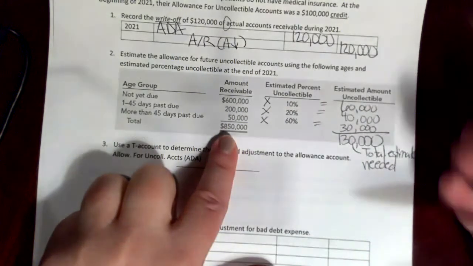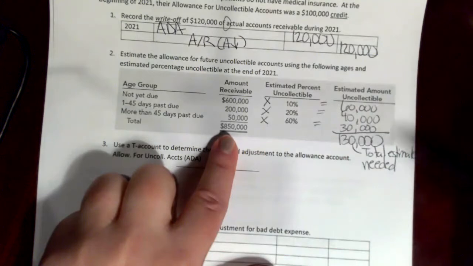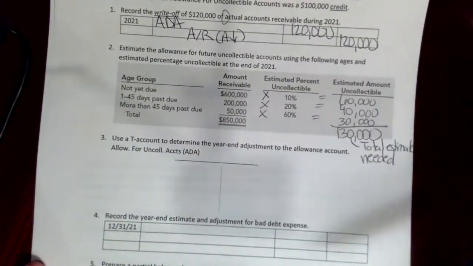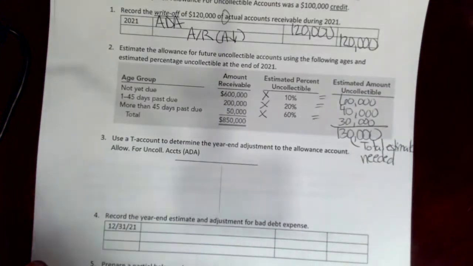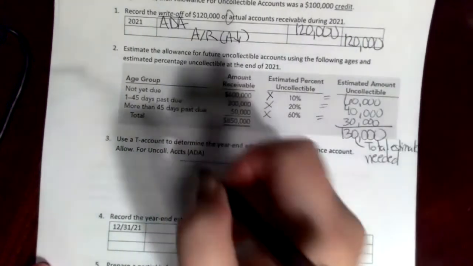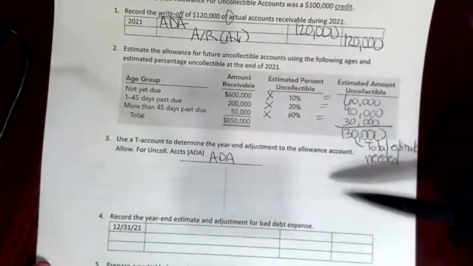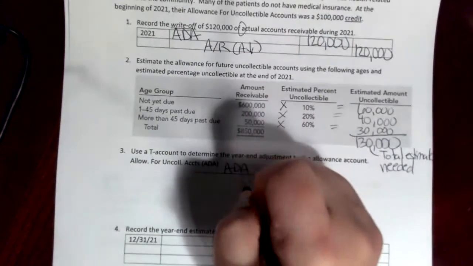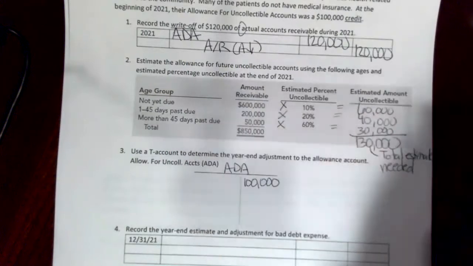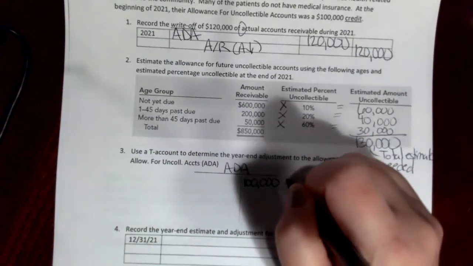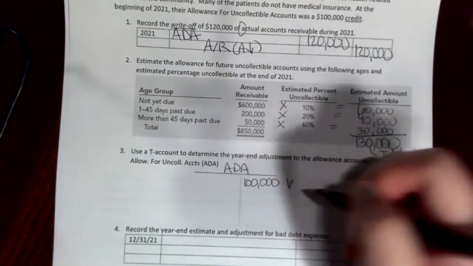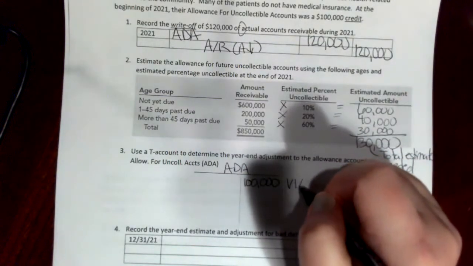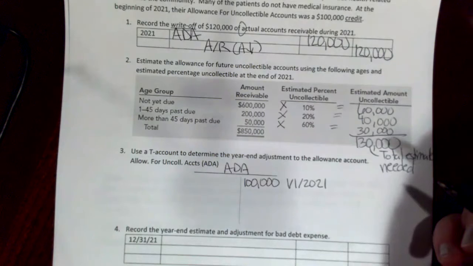Now the accountant has to make a journal entry to make this reflect on Community Medical's books. So using your T accounts is the easiest way to see this. Here's our ADA account. We can't forget that this problem told us we started with $100,000 credit here at the beginning of 2021, January 1st, 2021.